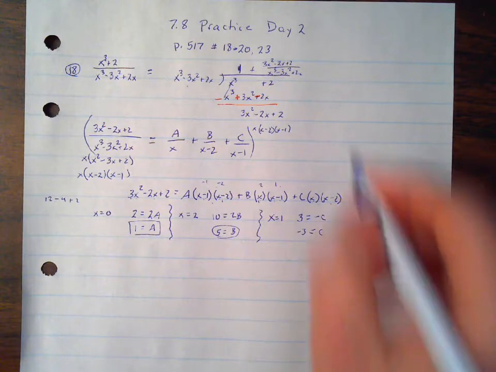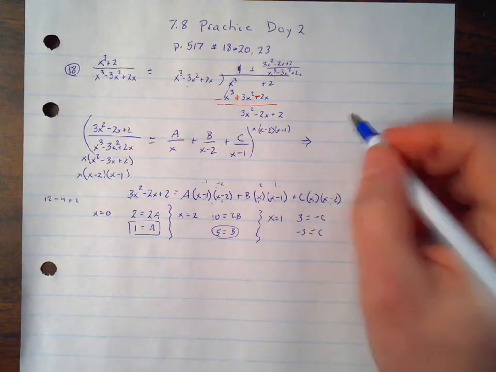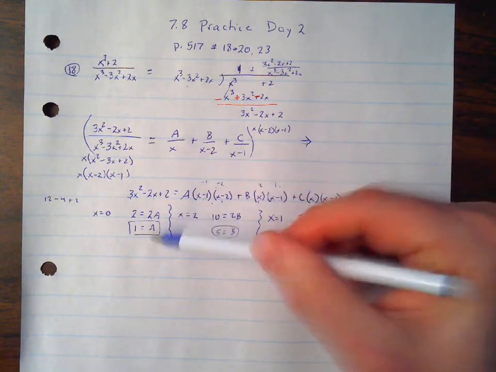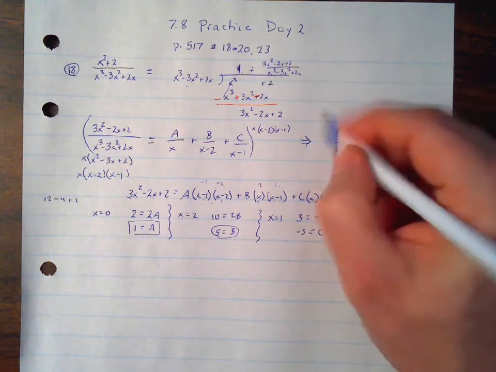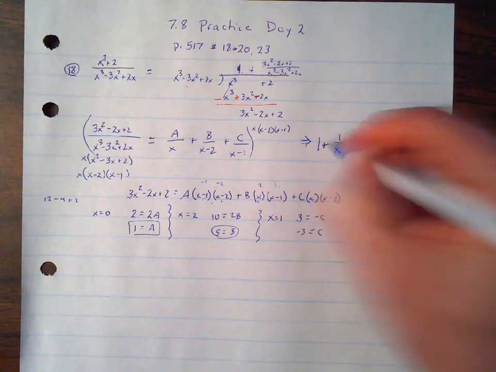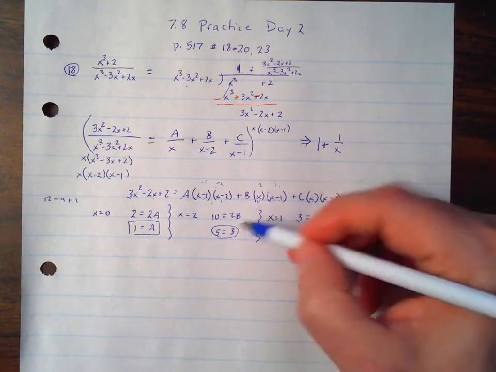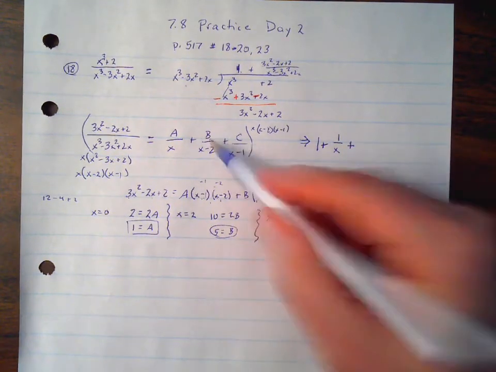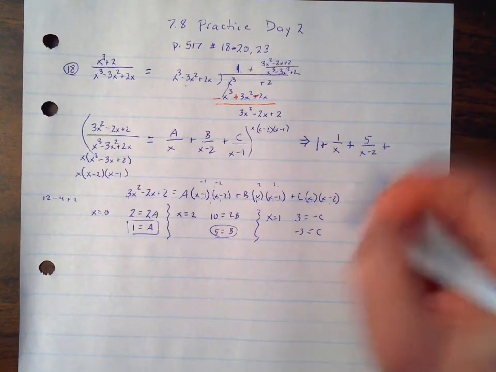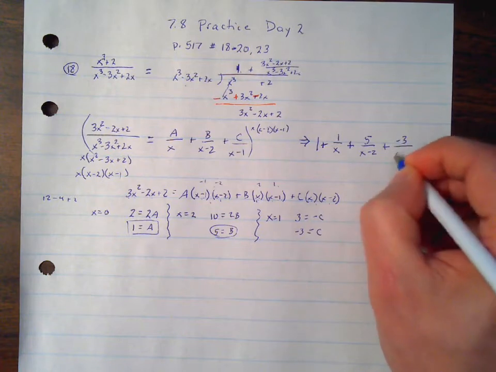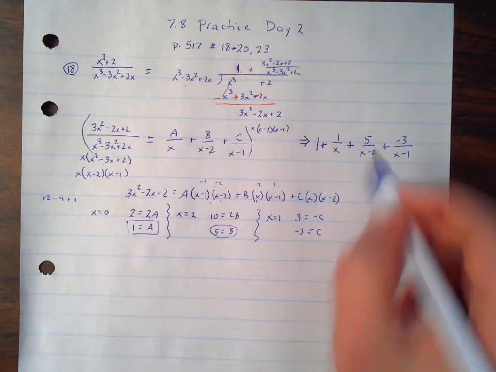Okay, so therefore I know my answer is going to be a, which is 1 over x. Oh, first of all, I remember this 1 up here, right? So 1 plus 1 over x plus b, which is 5 over x minus 2, plus my c, which is negative 3 over x minus 1. And there's the answer for number 18.